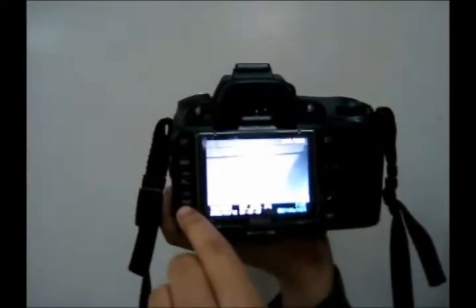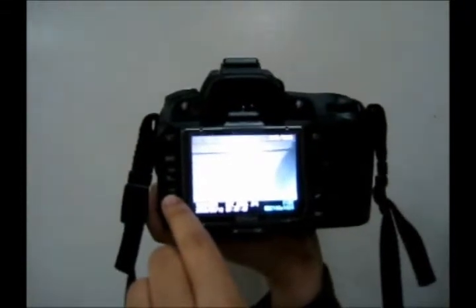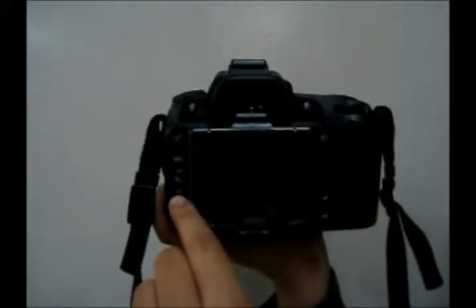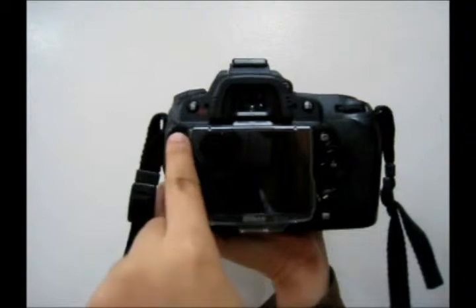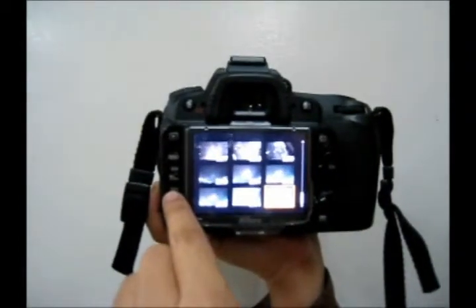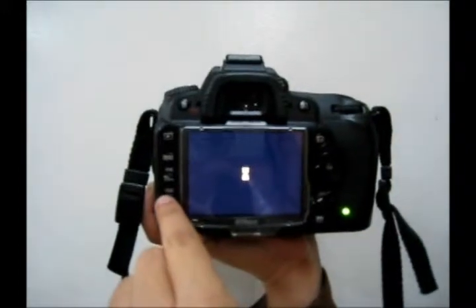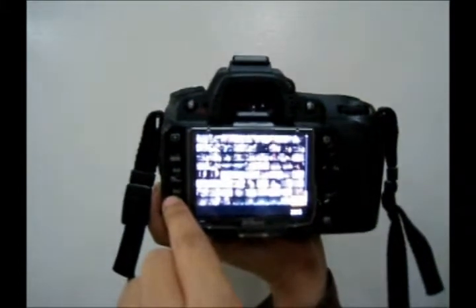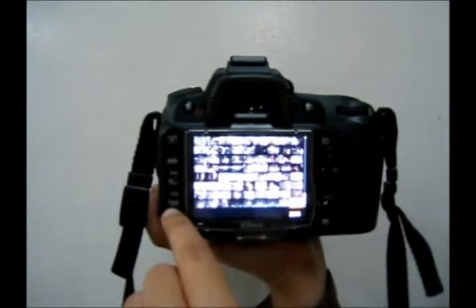The second to the last button is the thumbnail or playback zoom out button. This is used in order to display images in contact sheets of 4, 9, or 72 images. This button may also serve as the ISO button in shooting mode.